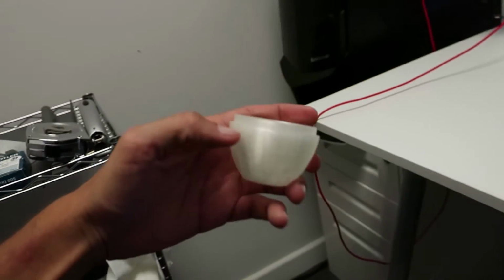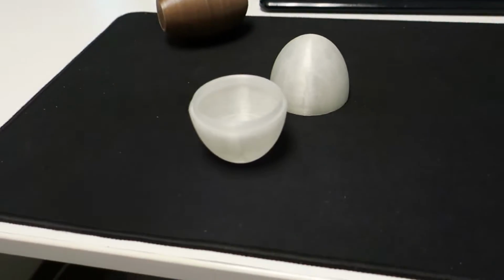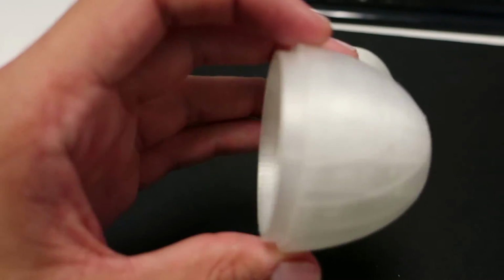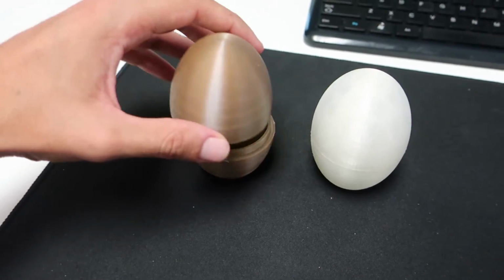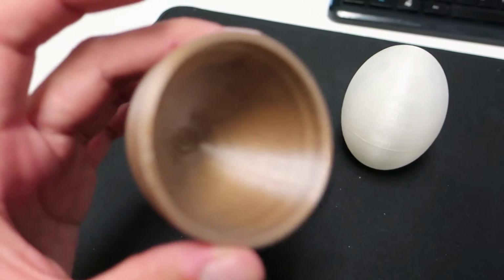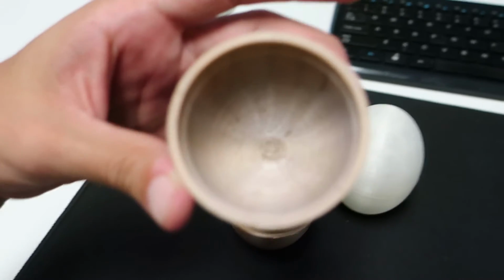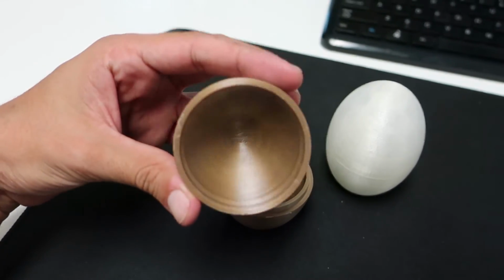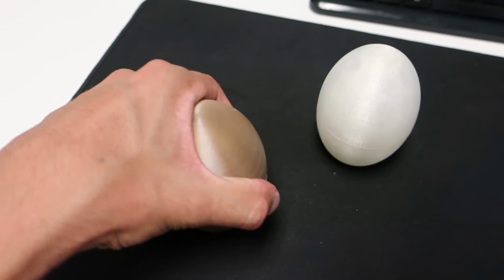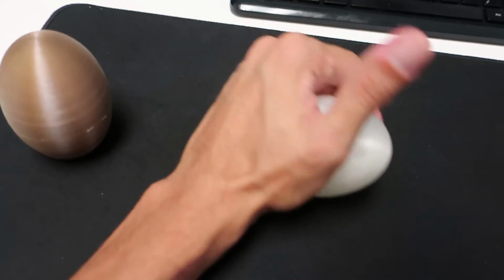So here it is, the 3D printed egg. I did this with clear PLA. And it turned out pretty good. And this is something that you can close here. It's fairly tight to close and fairly tight to open, but the quality turned out pretty good. I really enjoyed the way this turned out. I feel like it's going to be very useful for anyone that's trying to do 3D printing, but also wants to learn some Grasshopper.